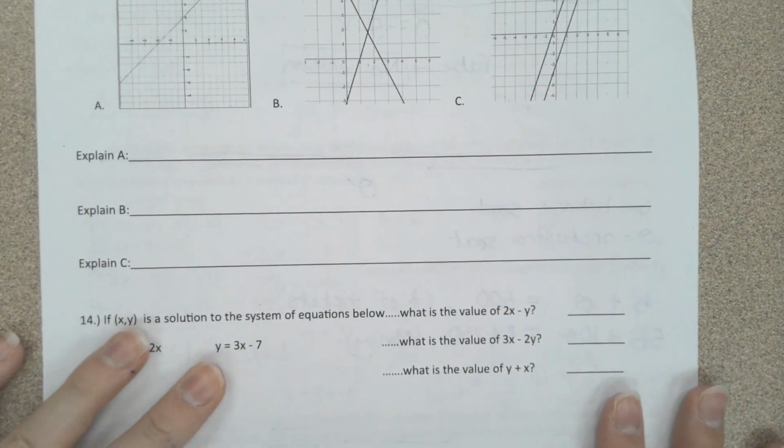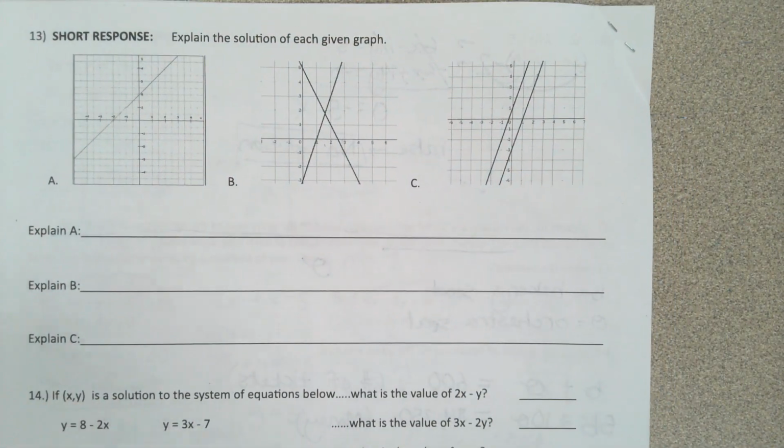Number 13, this one's pretty quick to answer. Explain the solution of each given graph. So if you remember, with a system of equations, which is what we've been working on for pretty much this whole study guide, there are 3 possible answer choices, and this is how they look on a graph. If you're not sure about A right off the bat, start with one of the other 2 and then kind of narrow it down from there.